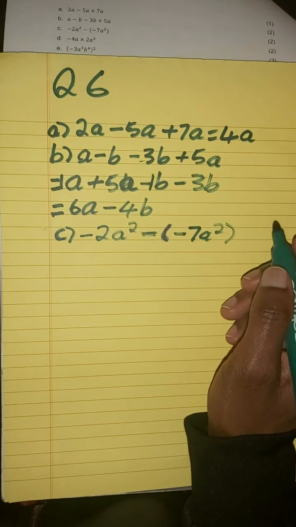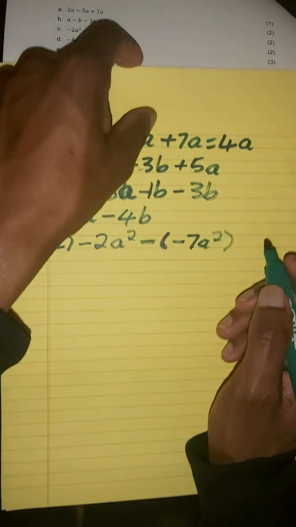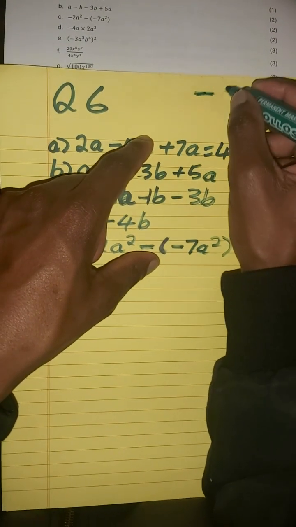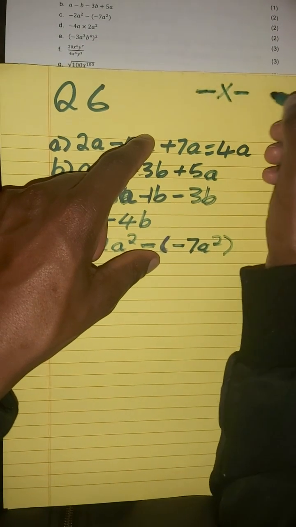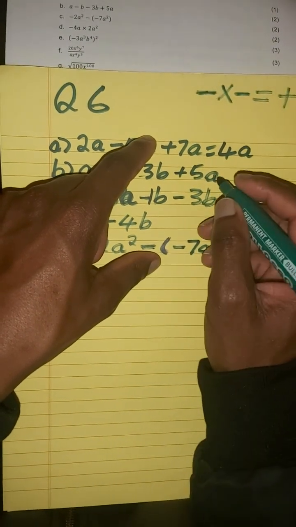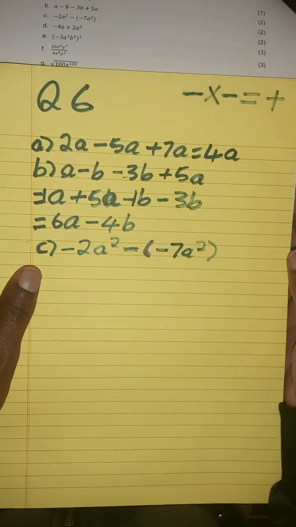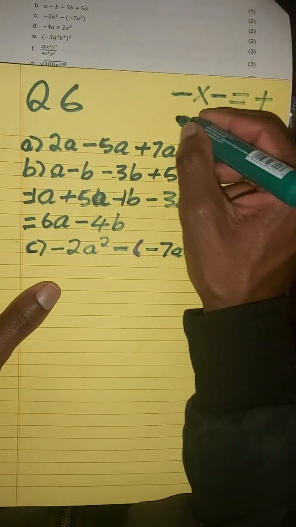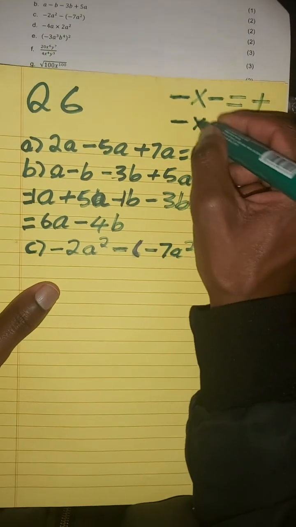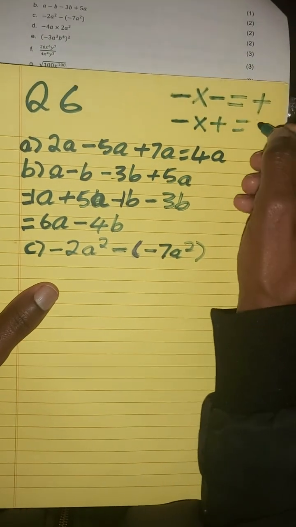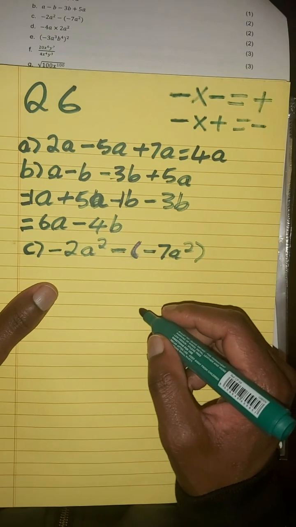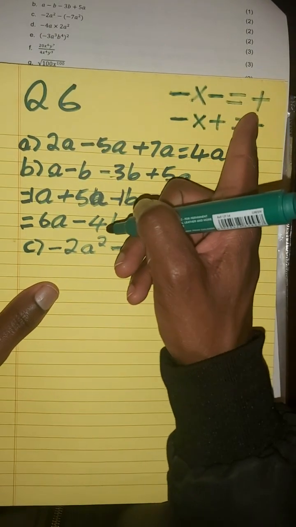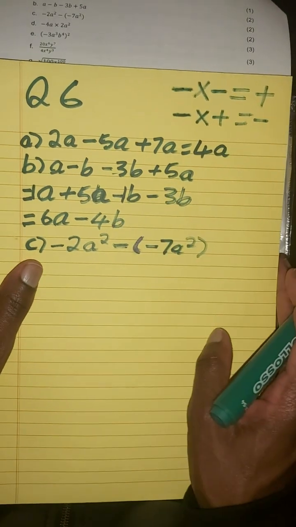Another thing I want you to remember, guys, is how you use signs. If I have a negative multiplied by a negative, I'm supposed to get a positive. If I have a negative multiplied by a positive, I get a negative. That's what you need to remember, because here people tend to make mistakes.